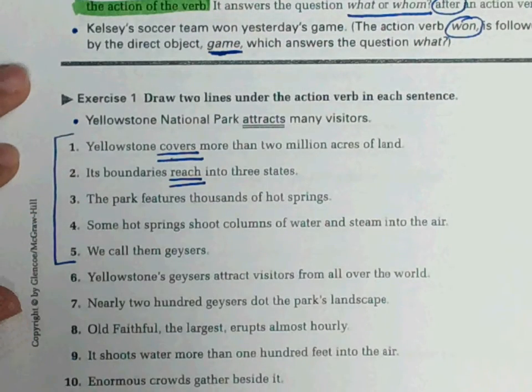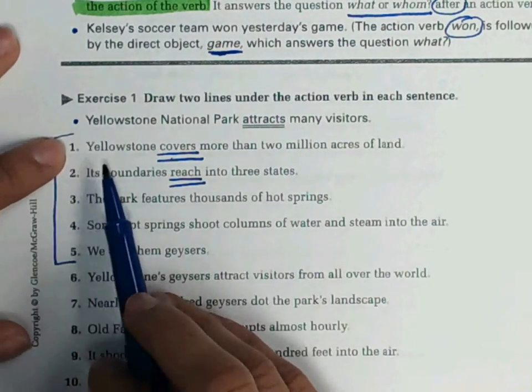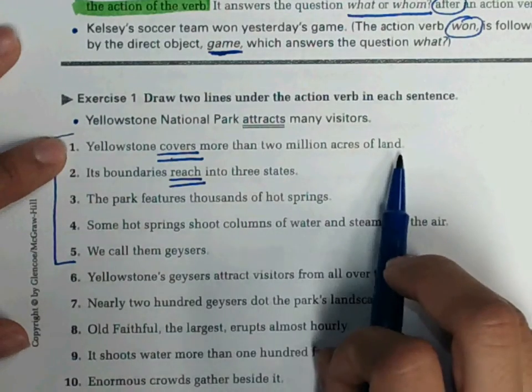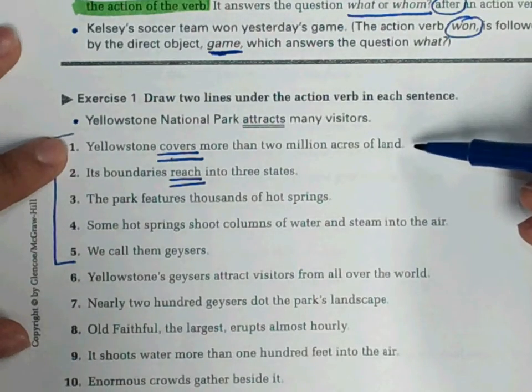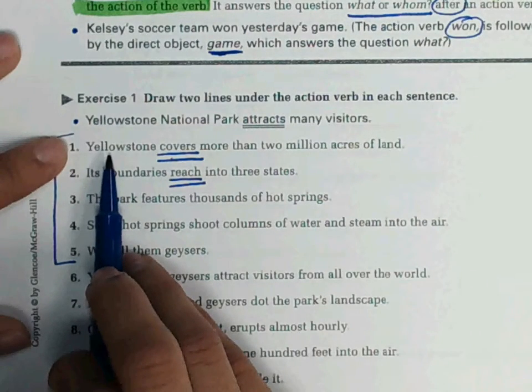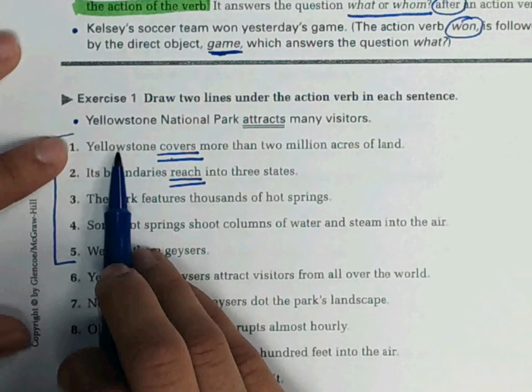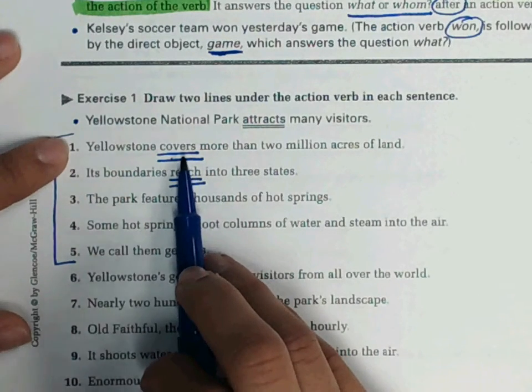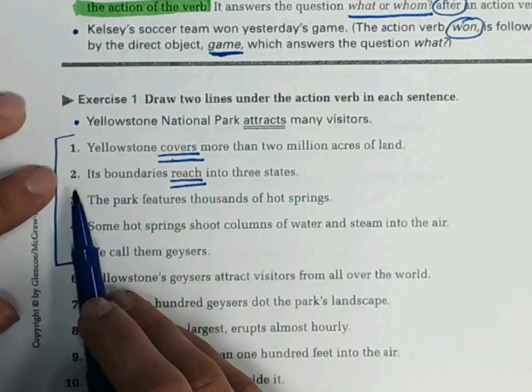If you're not sure how we got that, you can ask yourself this. Let's look back at number 1. When we read Yellowstone covers more than 2 million acres of land, ask yourself, who or what is the sentence talking about? Or you can ask yourself, who or what is the subject of the sentence? Yellowstone is our subject. So you can ask yourself, what is Yellowstone doing? Yellowstone is covering something. So covers is our action.